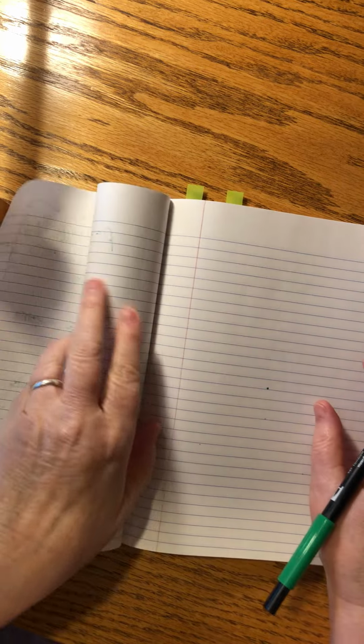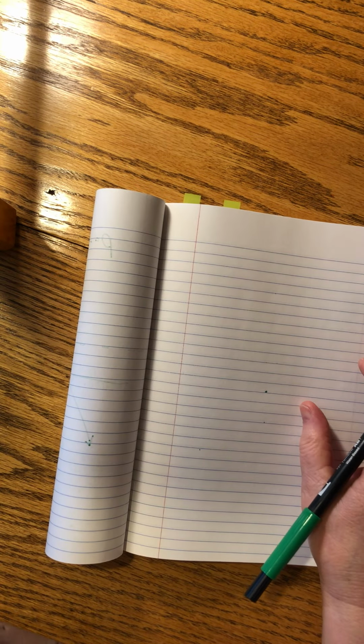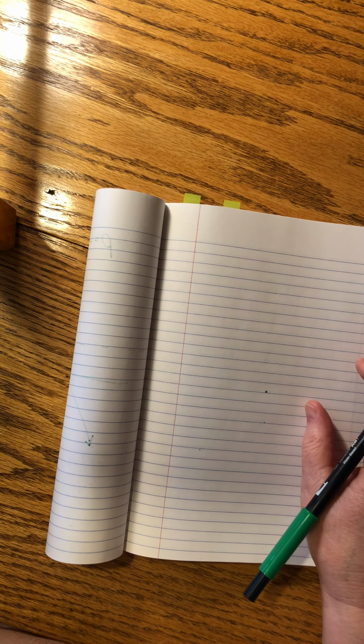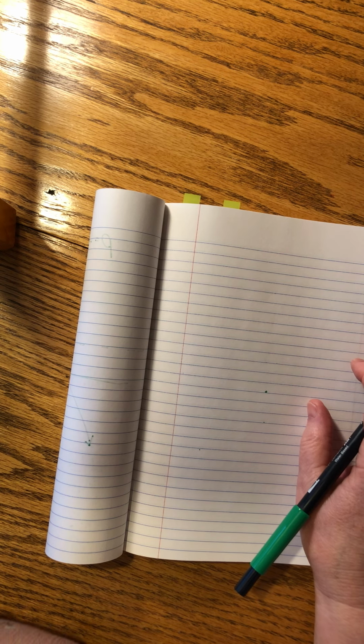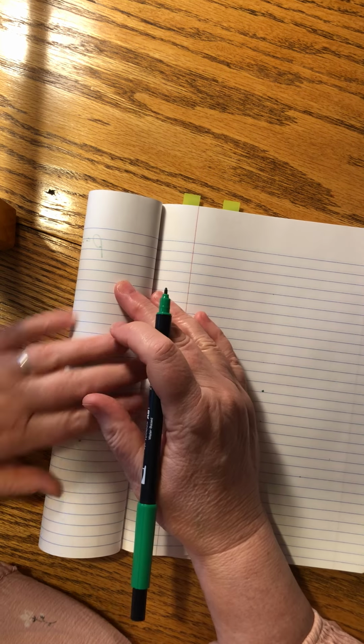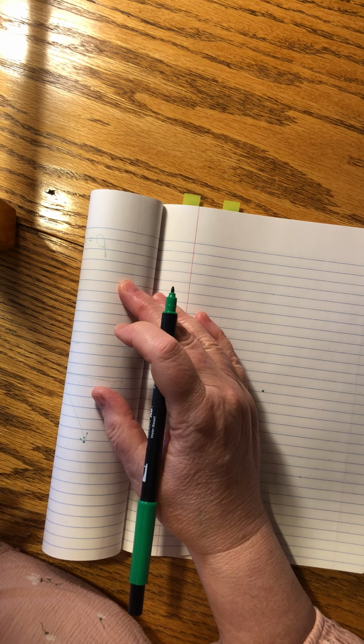Okay, now we're ready to level up. There's a lot to this lesson. There's only 4 examples, but they are just kind of heavy. Okay, so now we're going to take those formulas that we had and we're going to adjust them a little bit.